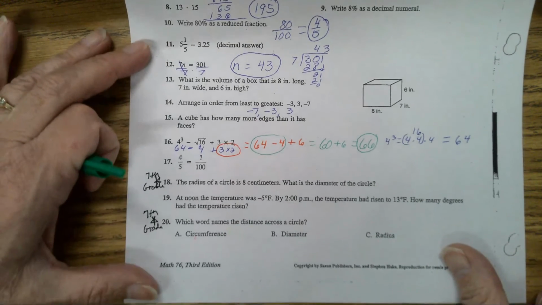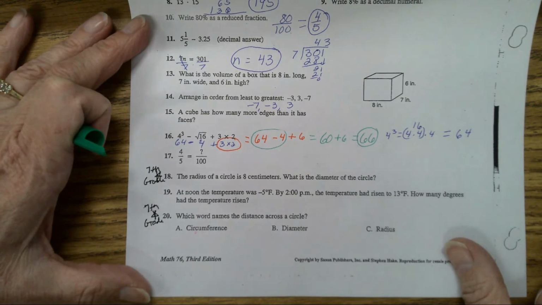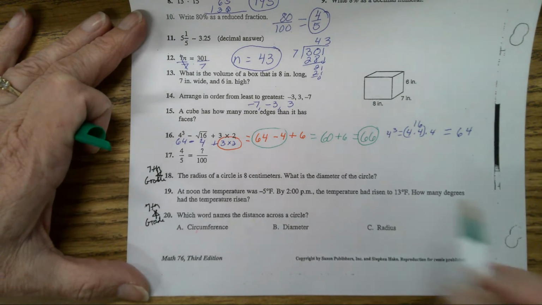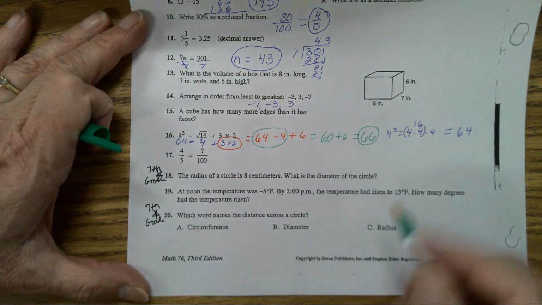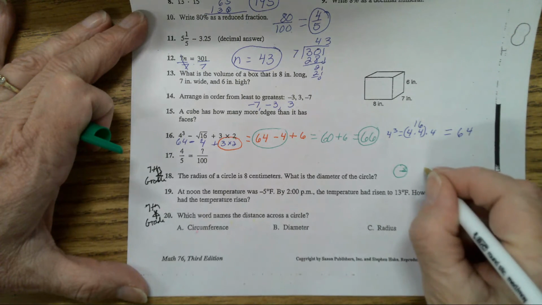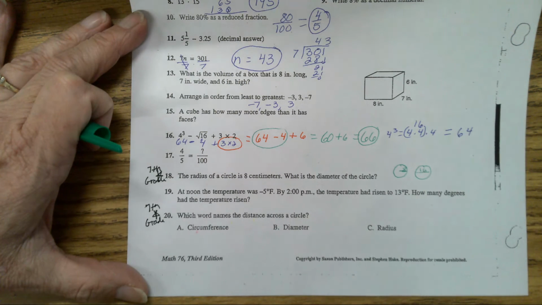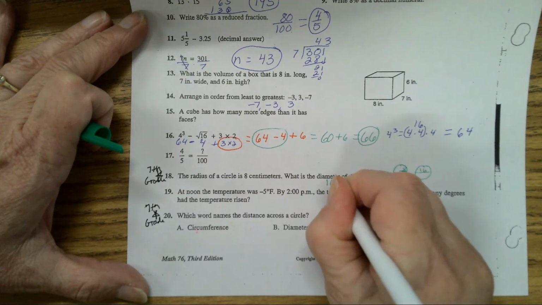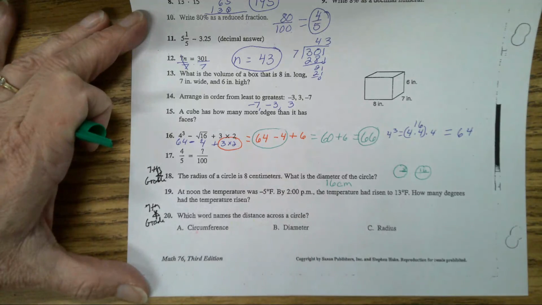Now, 18 and 20 are not 6th grade standards, but you should know how to do these in this class. The radius of a circle is 8 centimeters. What is the diameter? Well, if the radius is 8, the diameter is 16. 2 times your radius equals the diameter. So the diameter is 16 centimeters. Any questions on that?